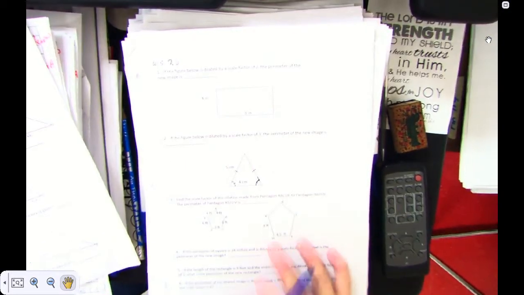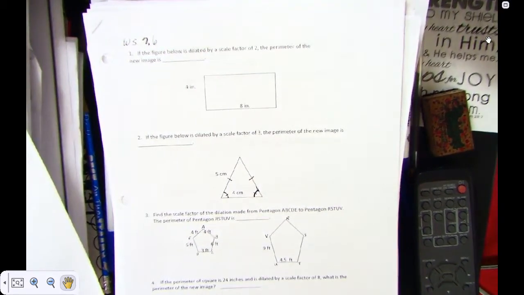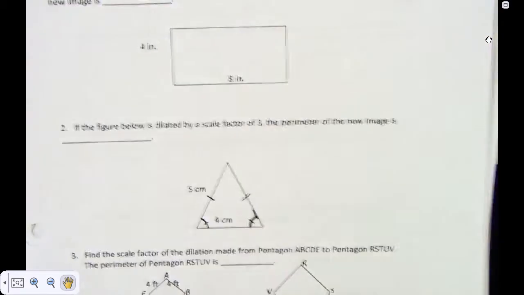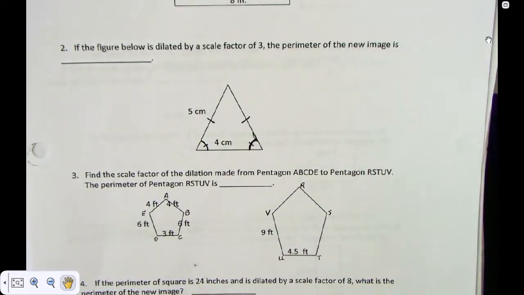Guys, I need you to look at 7.6, and everybody look at number 2. If the figure below is dilated by scale factor 3, the perimeter of the new image is.